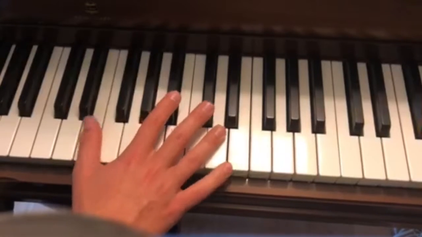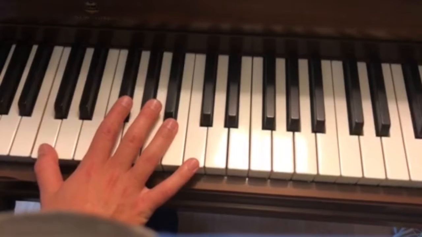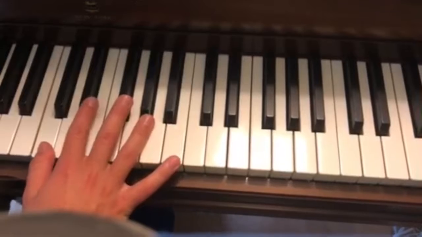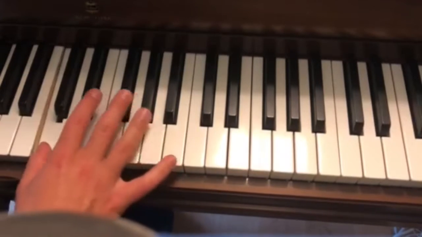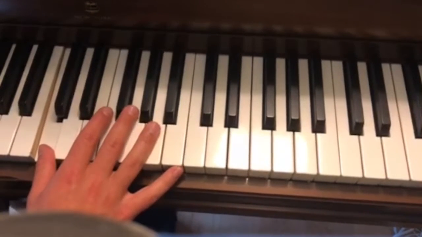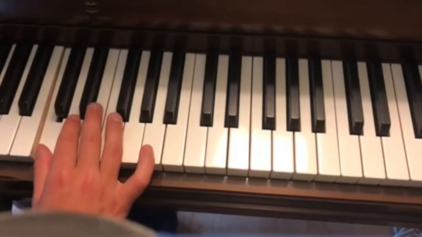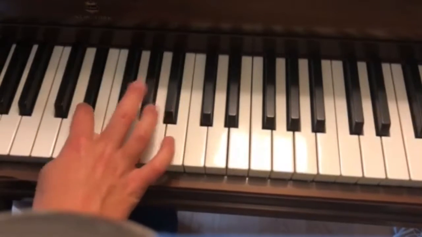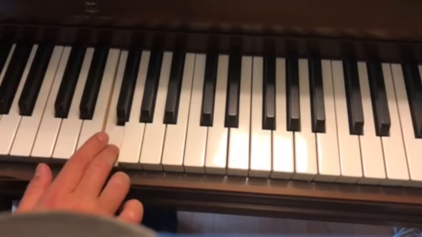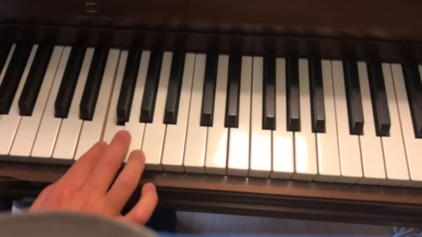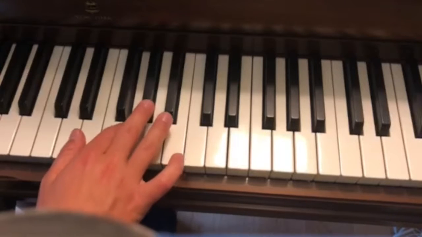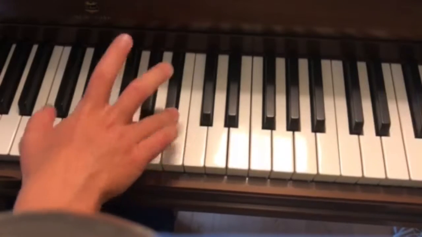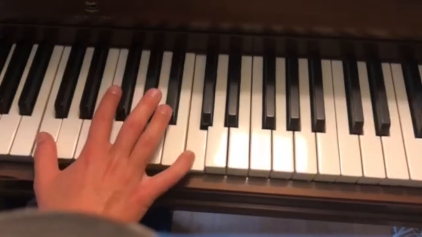Just like that. Now let's try starting on C and doing the C minor scale. So we start on C, and this time in the minor scale, we're gonna go whole, then we go half, and then we go another whole, whole, and then whole, and then half, and then whole, and then whole. Sounds like this.